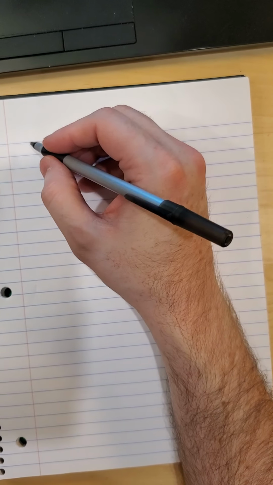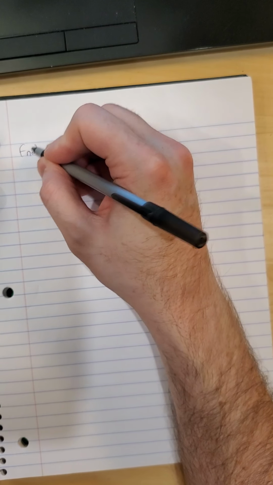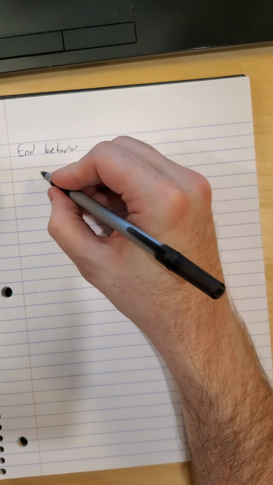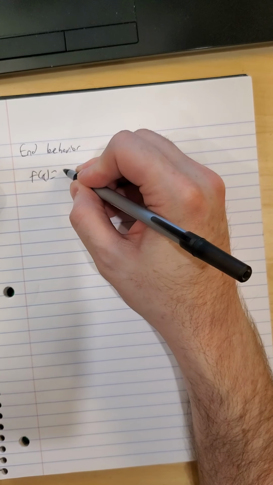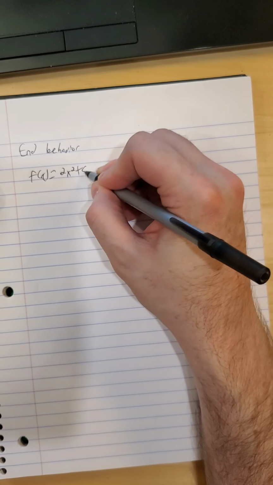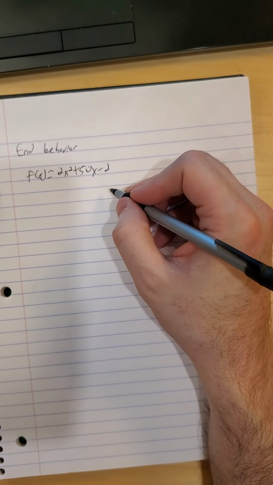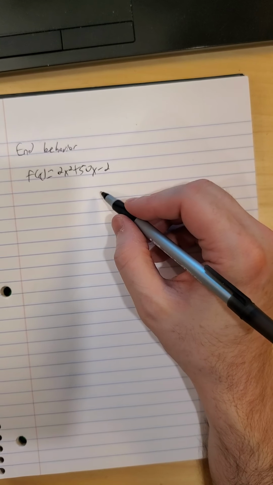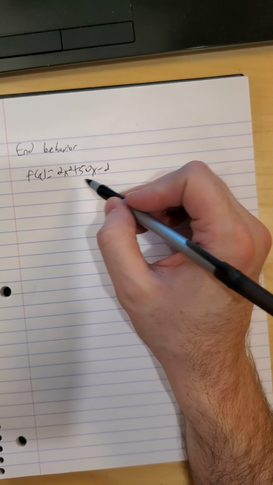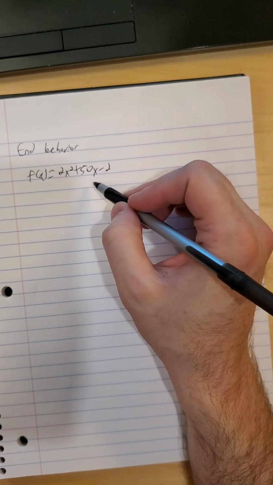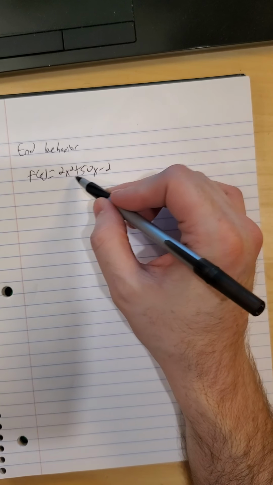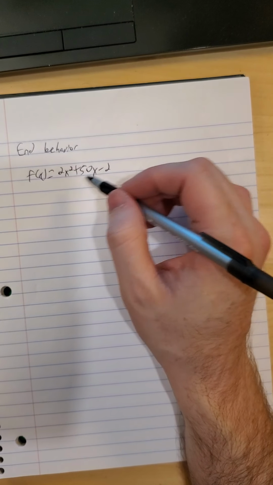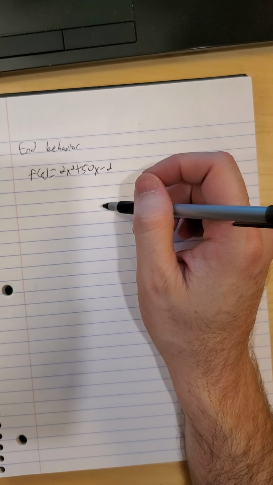So then we'll talk end behavior. We have f of x is, say, 2x squared plus 50 times x minus 2. Close to the origin, all of these three terms are really contributing to the overall behavior.